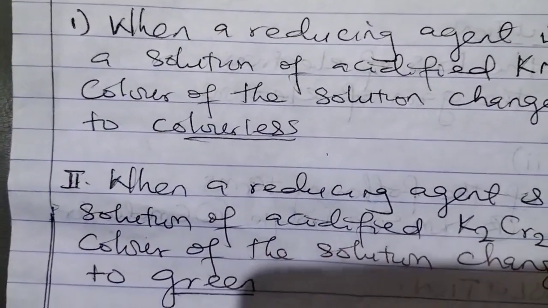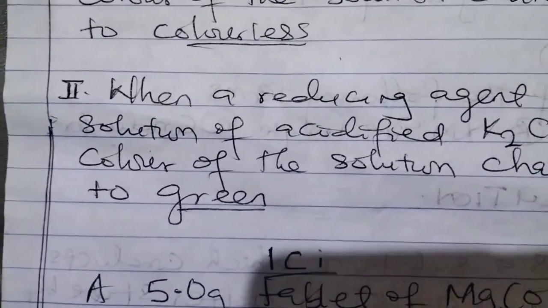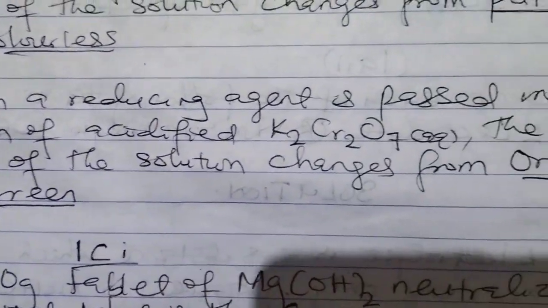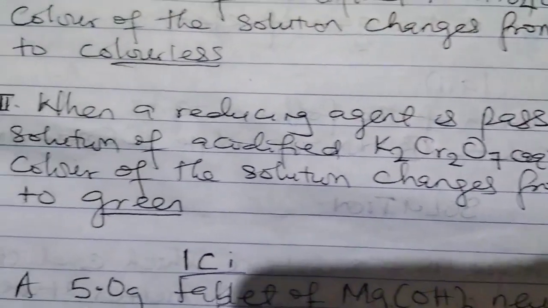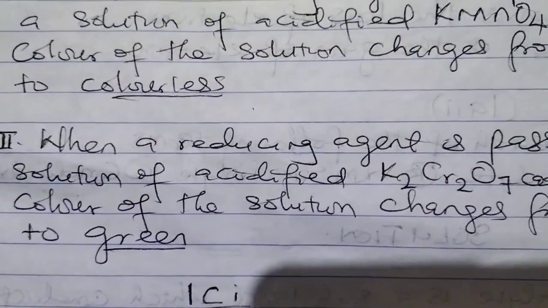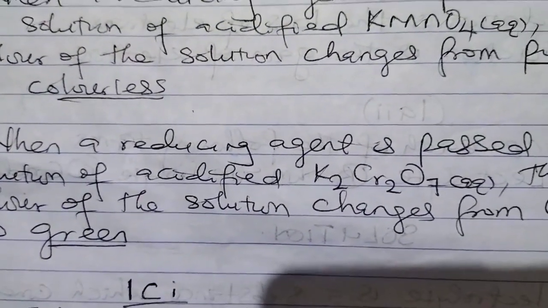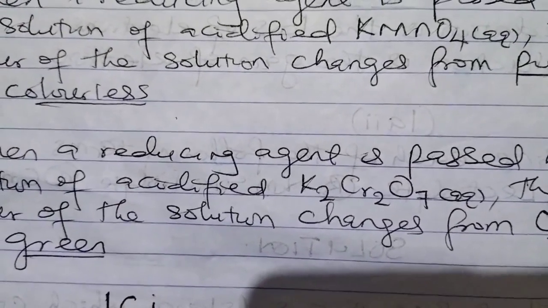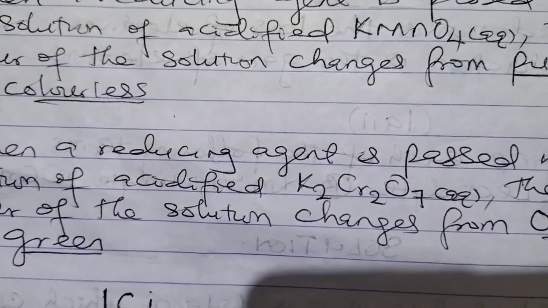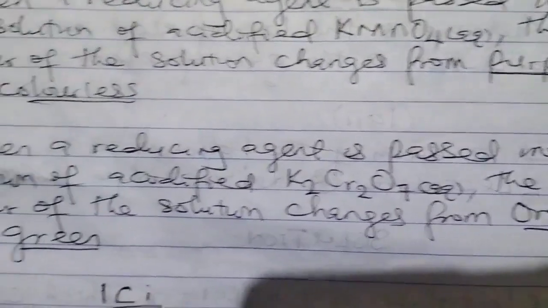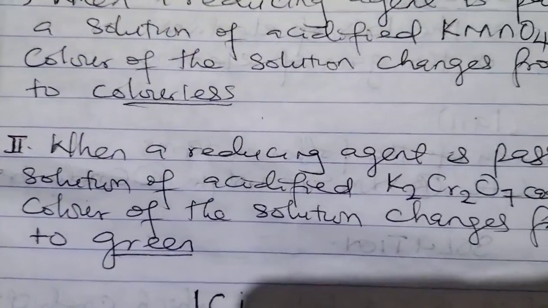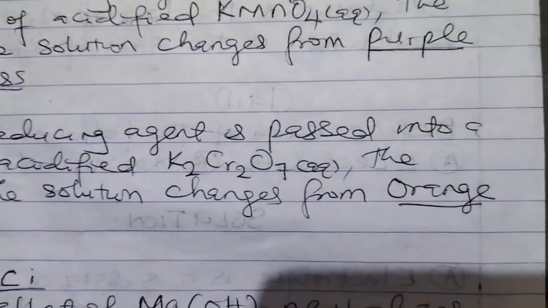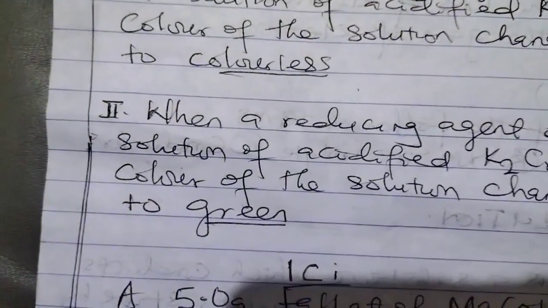The second test: when a reducing agent is passed into a solution of acidified K2Cr2O7, which means potassium heptaoxodichromate 6 solution, the color of the solution changes from orange to green.